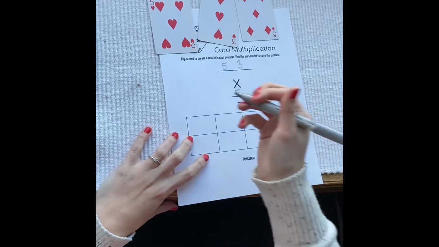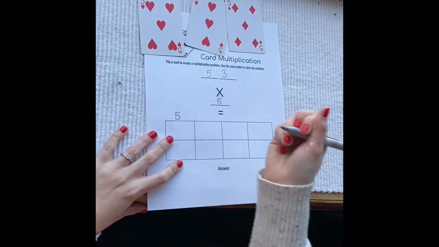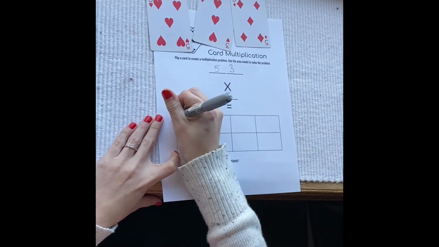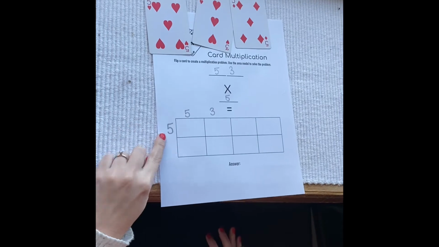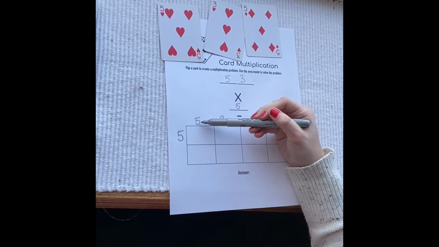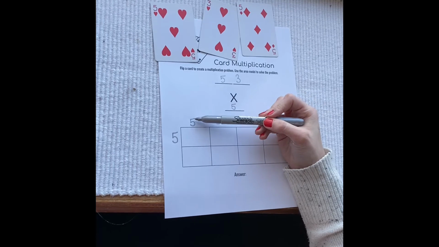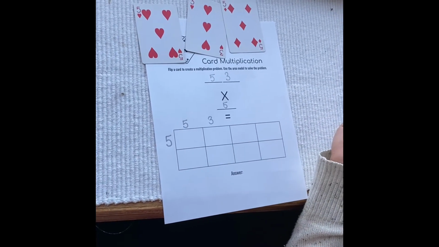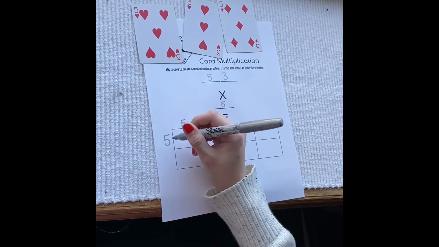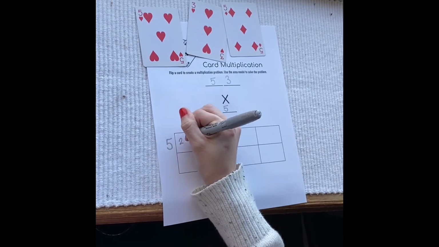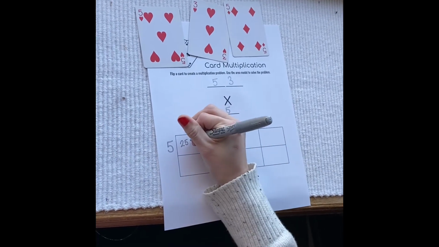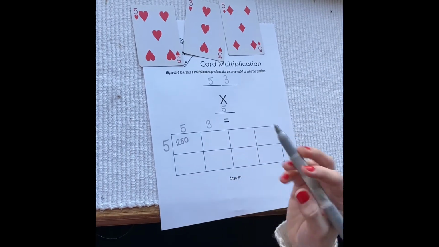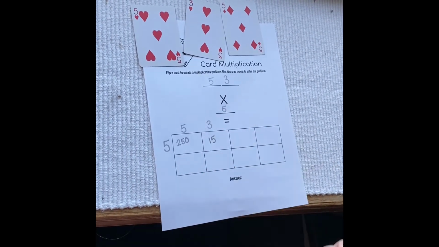So when we write it on our model, we write the 5 here and the 3 in the next box, and then we put whatever we are multiplying by on the side. So we know that this is 53, but the 5 is in the tens place. So we have to make sure that we add a 0. So 5 times 5 is 25, but we have to add the 0 because it is in the tens place. And 3 times 5 is 15.